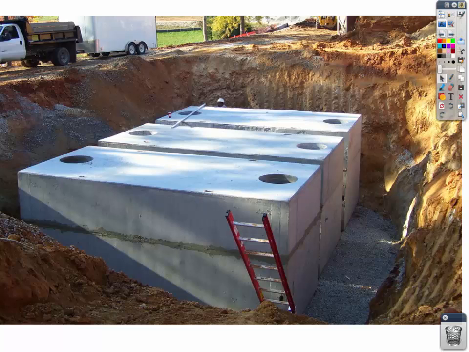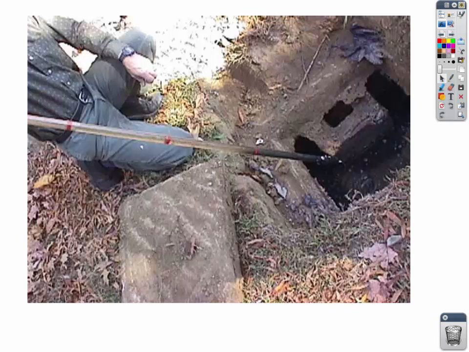All right, here's a picture of tanks. Some people have more than one, especially if it's an apartment building or some type of 2 or 3 unit residential, but most people have just one tank. All right, hopefully you know where yours is.